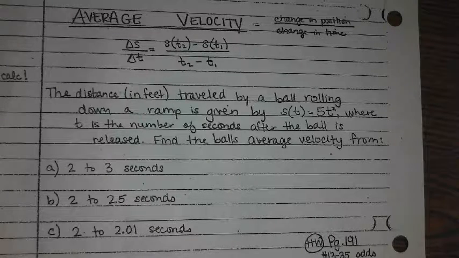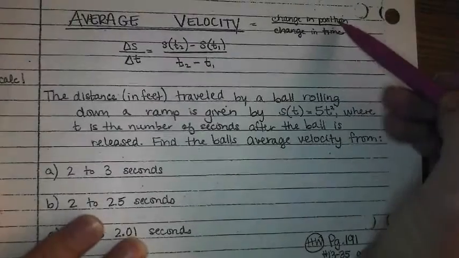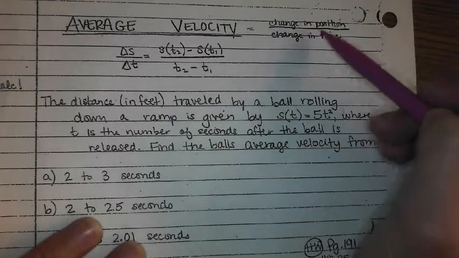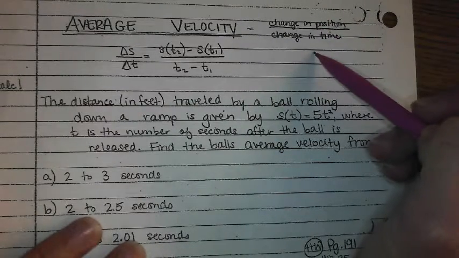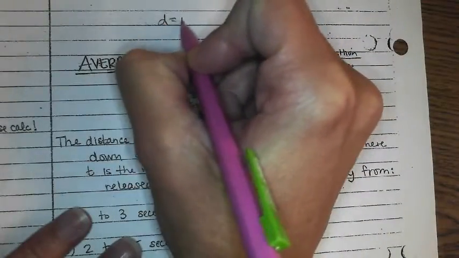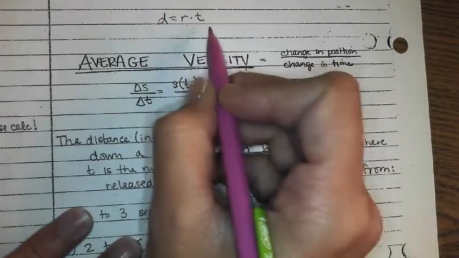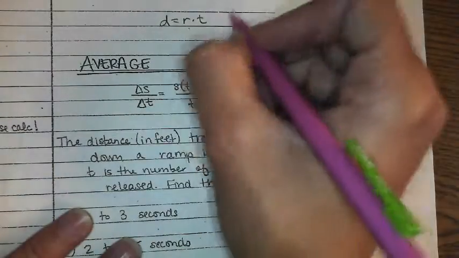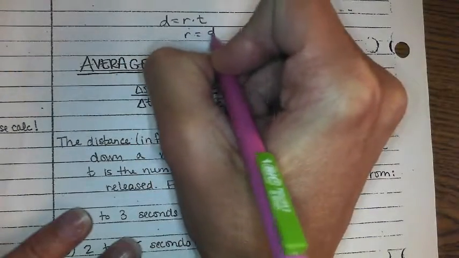Okay, depending on who's taking physics and not, this may look familiar. But your average velocity is your speed, essentially, is your change in position over your change in time, which is really distance over time, right? So we know this, distance equals rate times time. We kind of used that recently in our word problems. And if you just solve for rate equals distance divided by time.